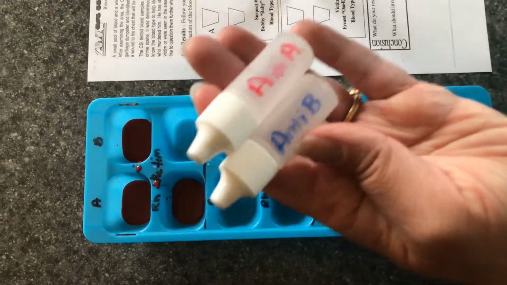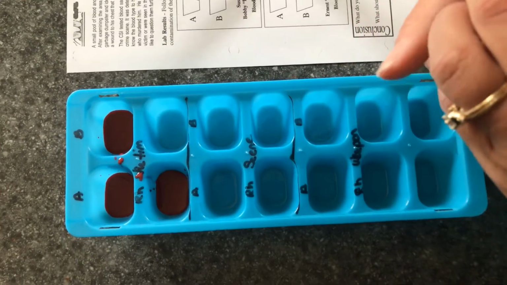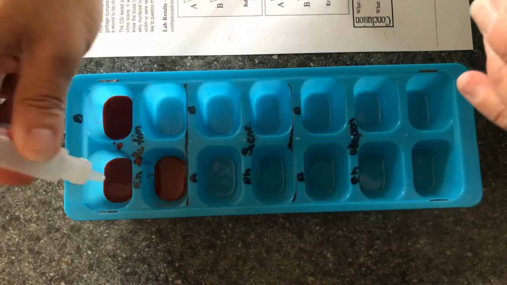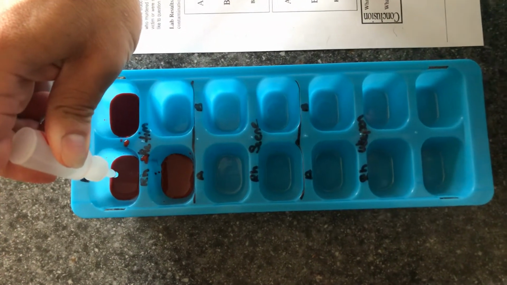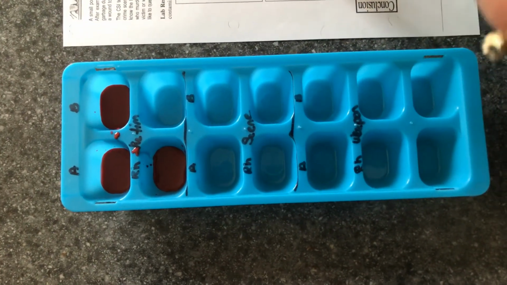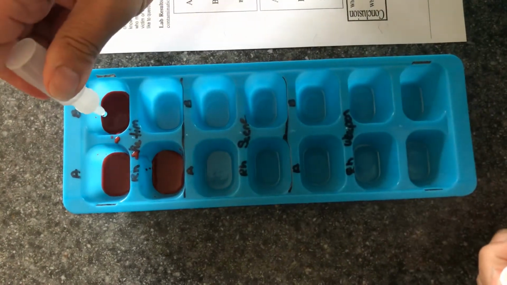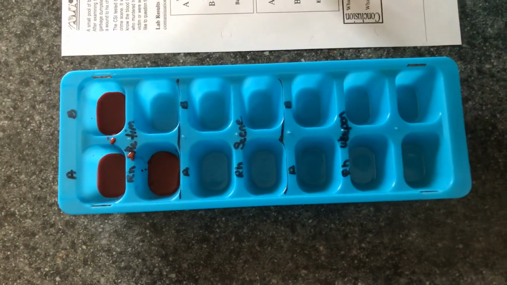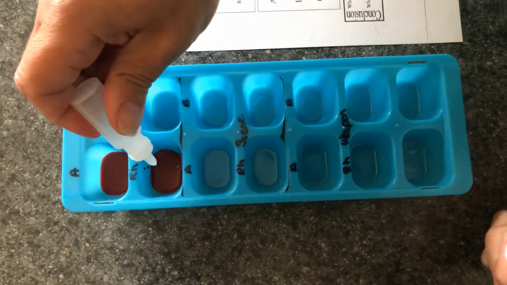Okay, so we are going to try the anti-A. We're going to add that to the A. We just need to add maybe about 3 drops of the serum. Okay, and then we're going to add the B to that one, and then we're going to add the RH to the third one.